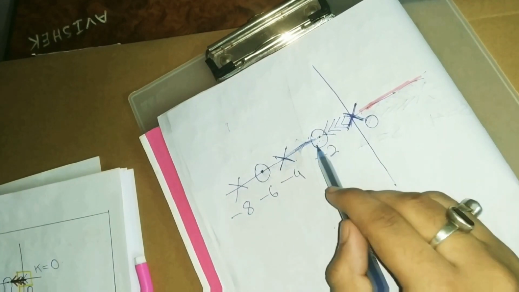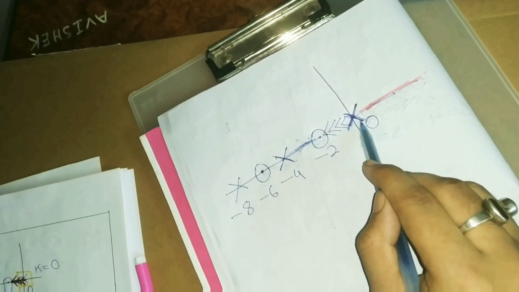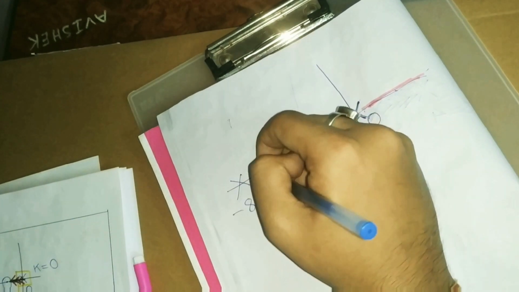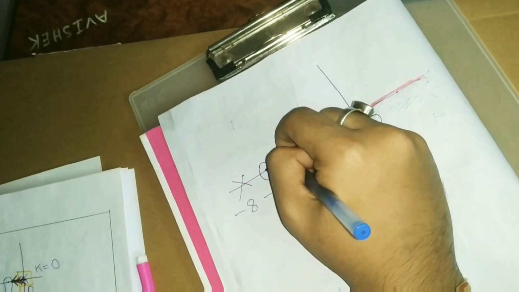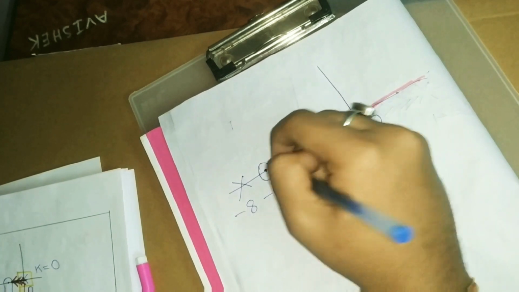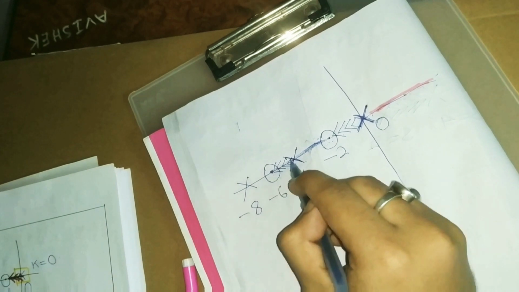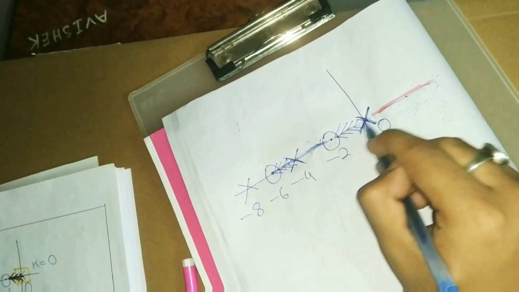You can see that on the right side the total number is 3: 2 poles and 1 zero. So you can conclude that this path will lie on the root locus.